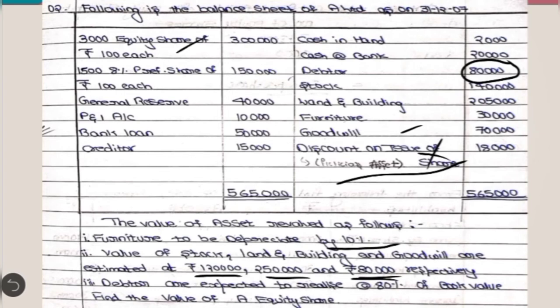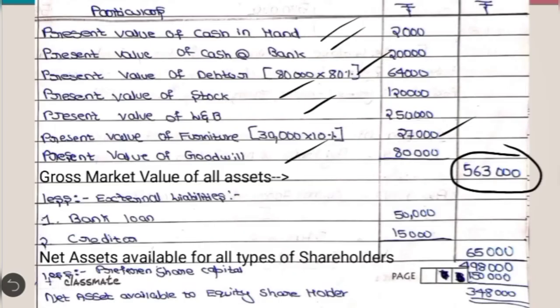First is equity share capital, no. Preference share capital, no. Then general reserve, no. Profit and loss account, no. Bank loan and creditors, only two liabilities are there, bank loan and creditors. You take the total to the outer column. So you will have a balance of 4,98,000. So this is called net asset available for all types of shareholders, 4,98,000.